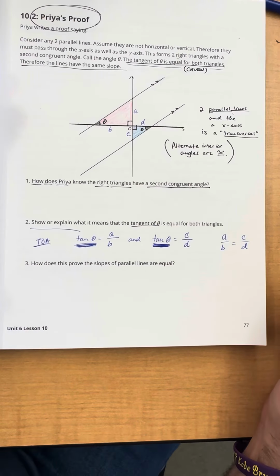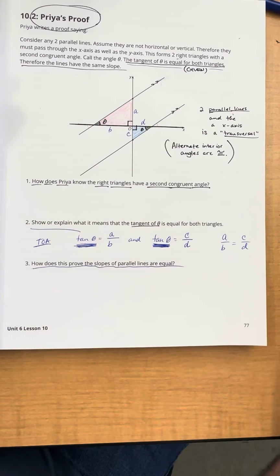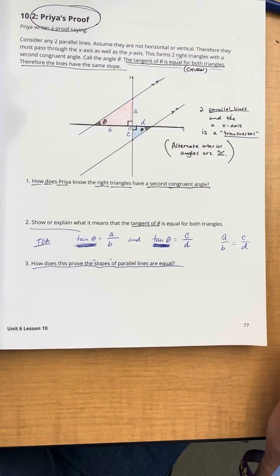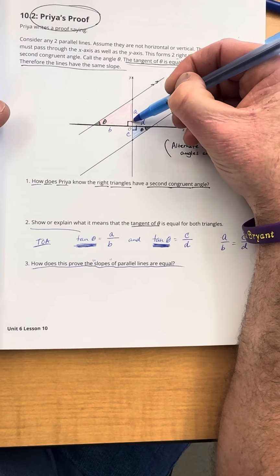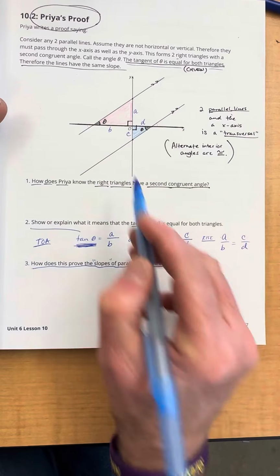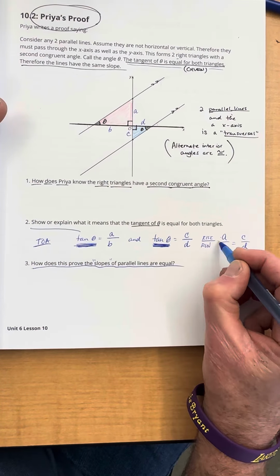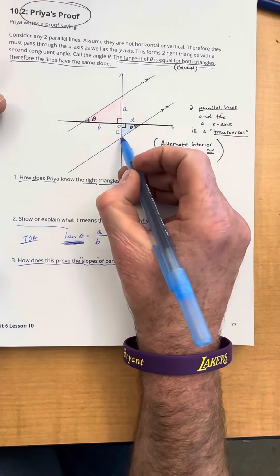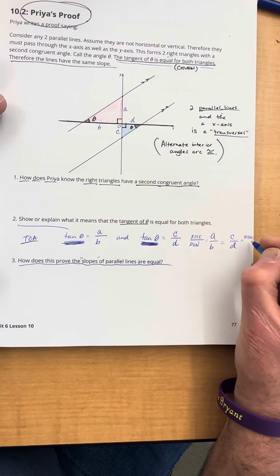Now, number 3, how does this prove that the slopes of parallel lines are equal? Well, let's look at A. A is the rise. B is the run. So rise over run is A over B. Right? Let's look at C. C is the rise. What is D?